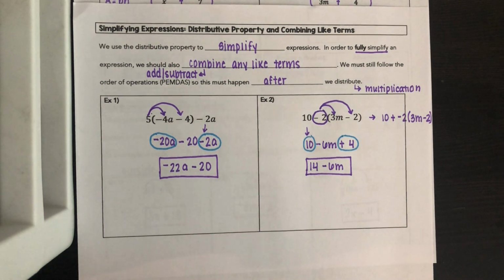So as you guys work through your practice problems this week, make sure you're paying careful attention to your signs. Make sure you're paying attention to if your expression has been fully simplified or not. And of course, make sure you are distributing to everything inside the parentheses. Draw those arrows to help you.